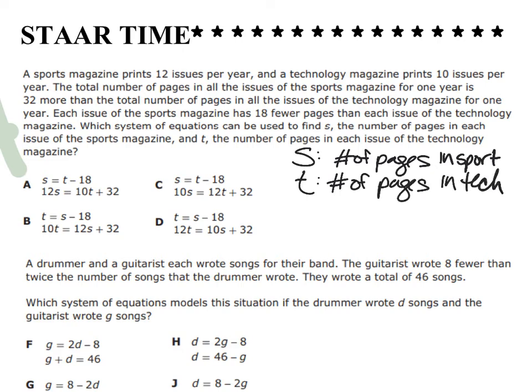Cool. We go back, and now that we know what we're looking for, we read and highlight important sentences and important numbers. It says, sports magazine prints 12 issues per year. Technology magazine prints 10 issues per year. Total number of pages in all the issues of the sports magazine for 1 year is 32 more. So this is sports is 32 more than technology. Let's stop right there and let's write that equation.